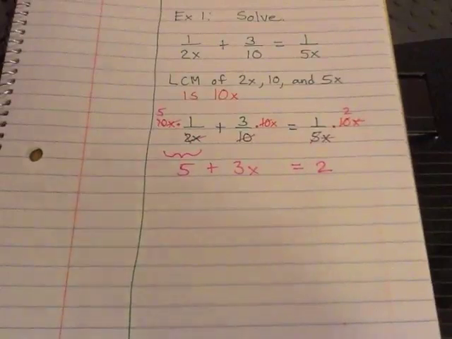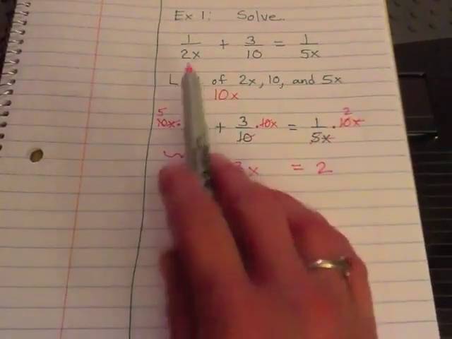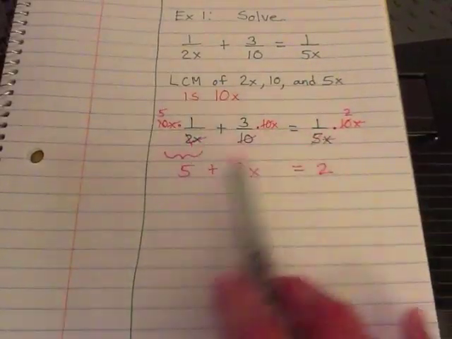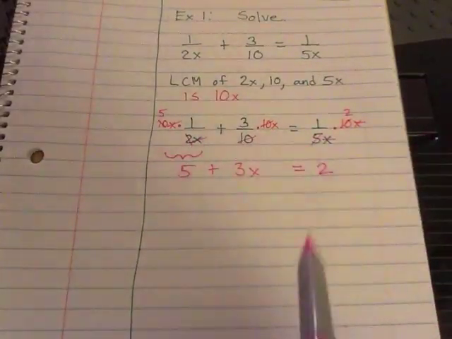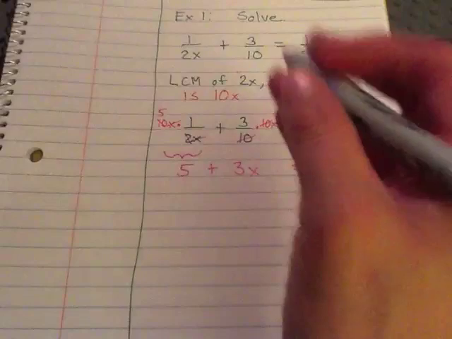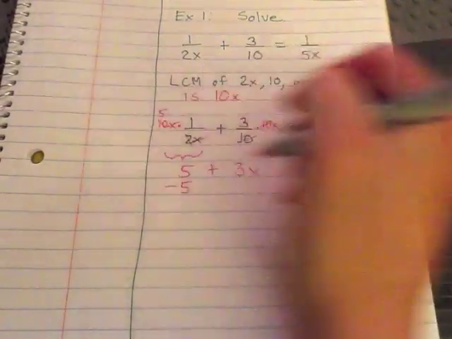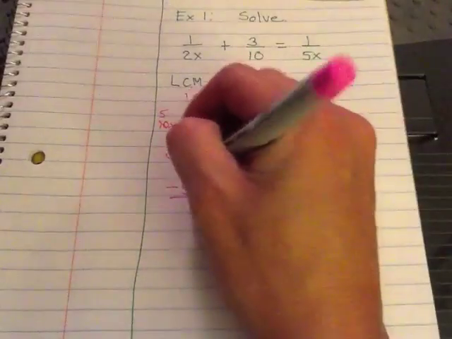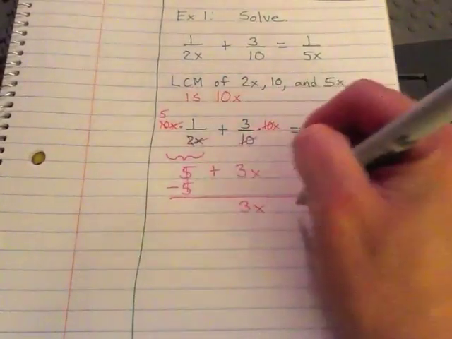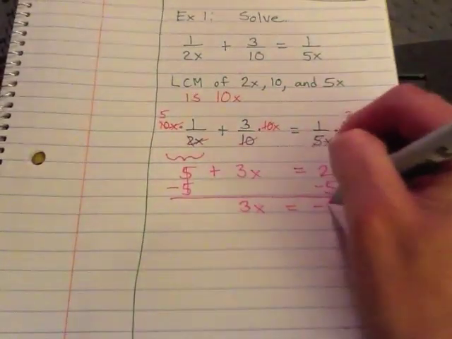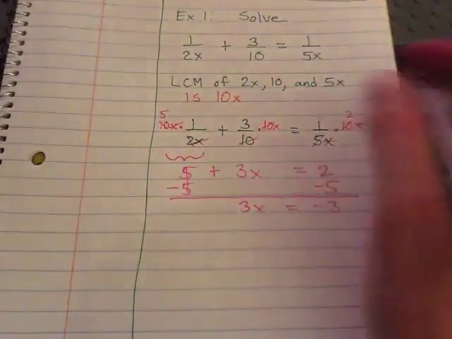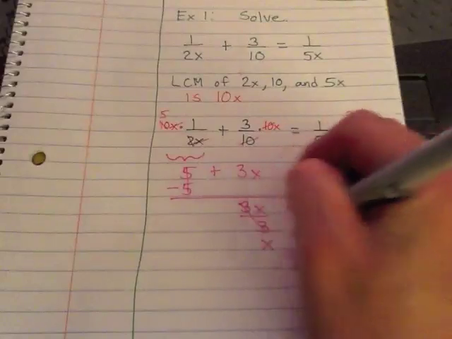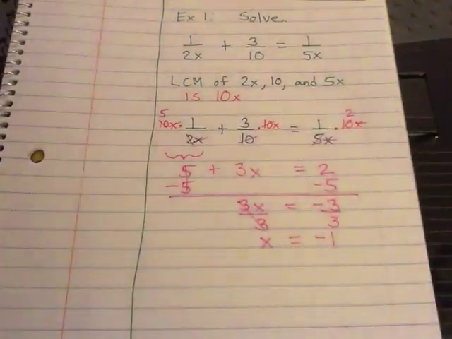Once you find the correct LCM for your denominators, this should become a pretty easy equation to solve. So now you just isolate your variable. I'm going to subtract 5 from both sides, and I have 3x equals negative 3. Divide by 3, and x equals negative 1.